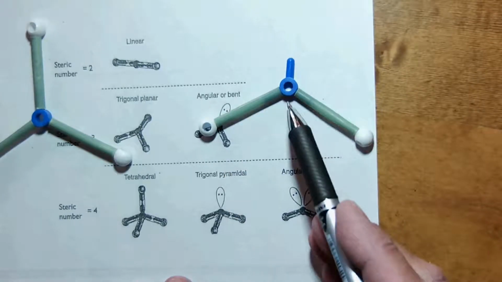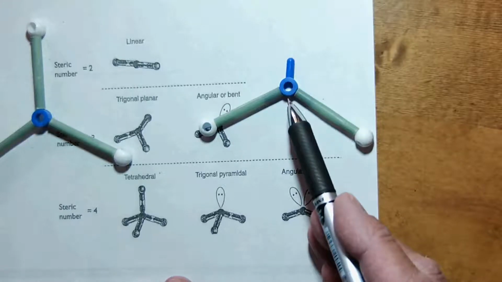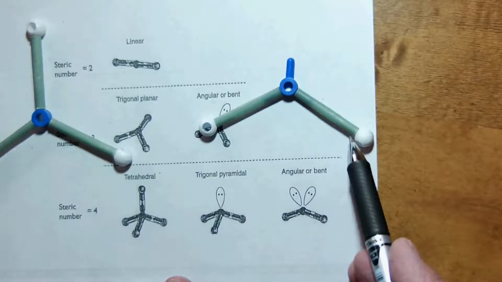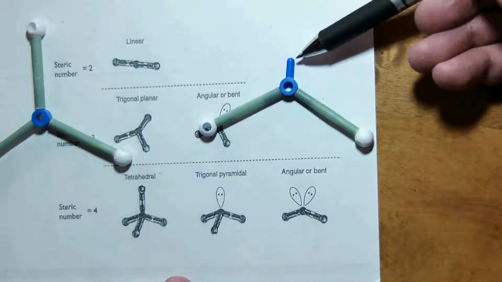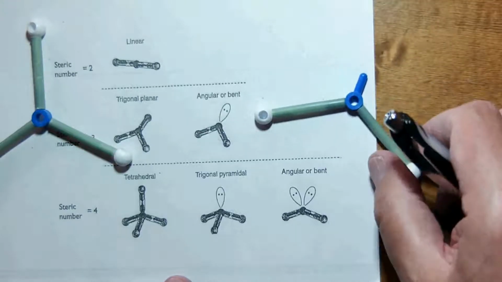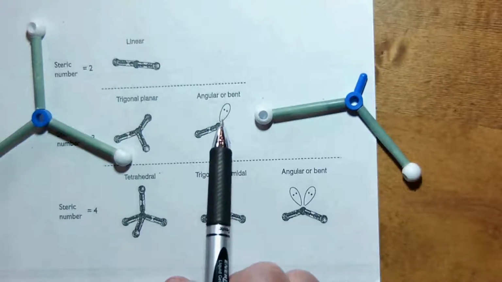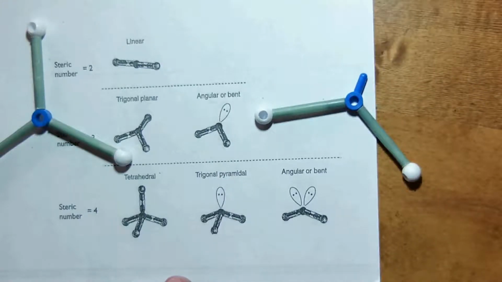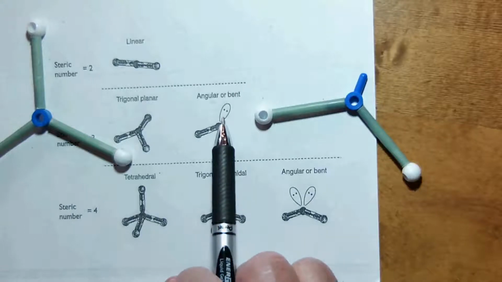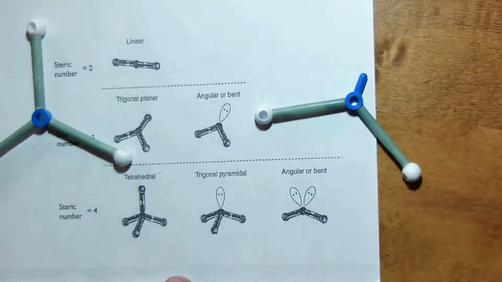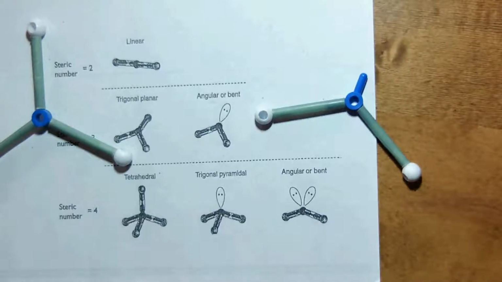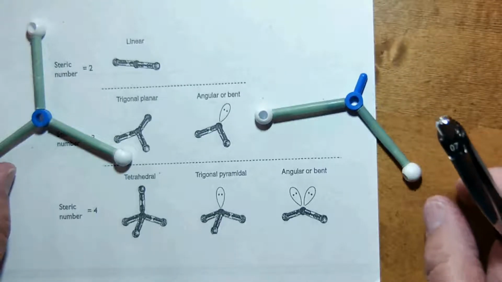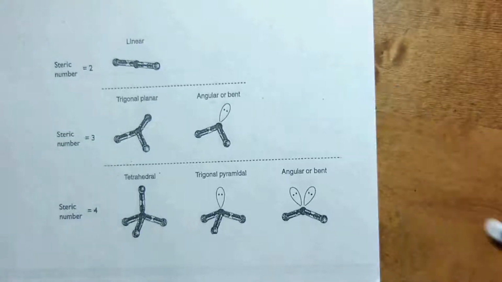So you've got your central atom, and it is bent around the central atom. That's your lone pair right there. And that's what they're trying to show here with that big rabbit ear with the two dots. That is supposed to be the lone pair.